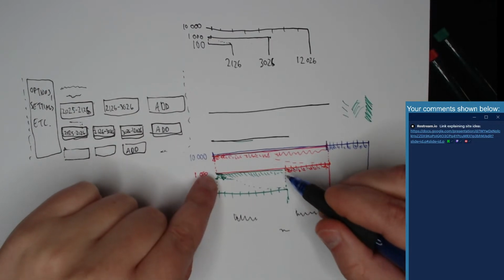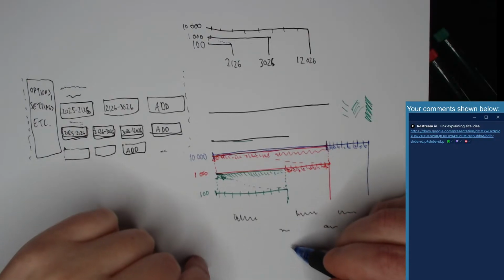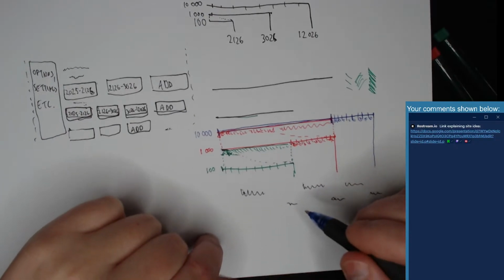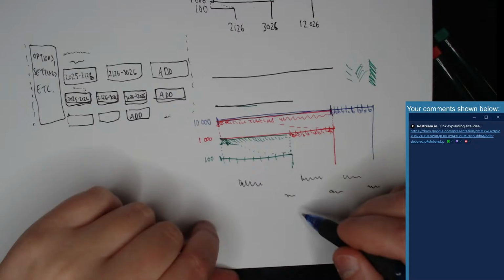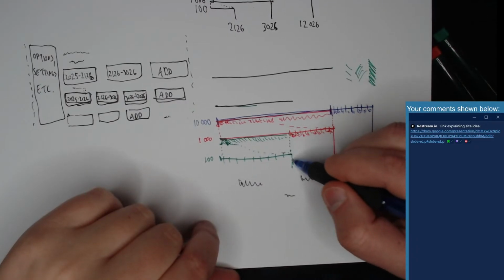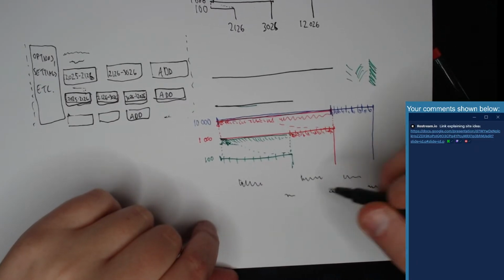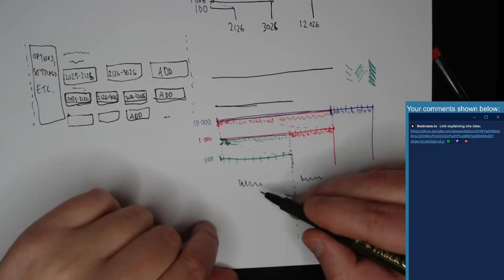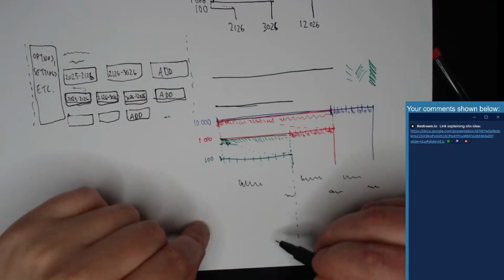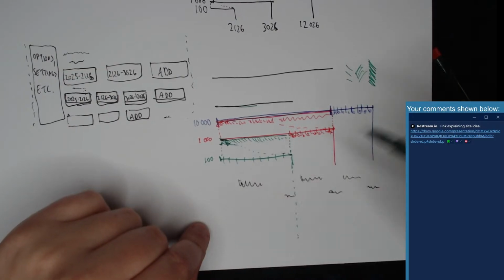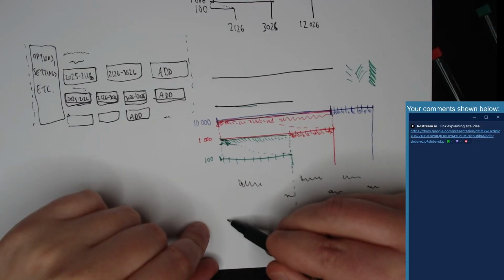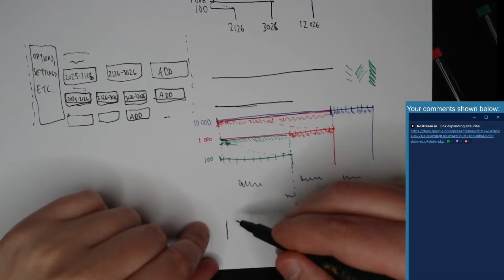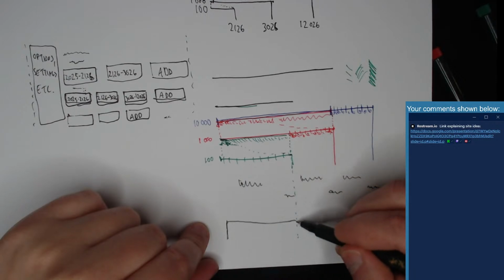Like if you have those graphs there below, because then this one goes, okay, we have those numbers here, and then we have a graph.